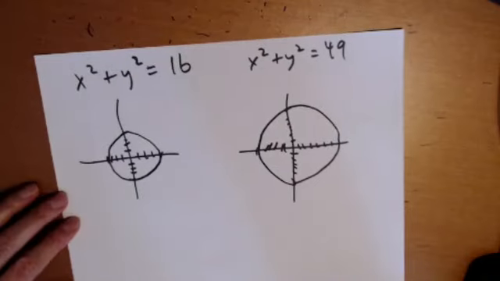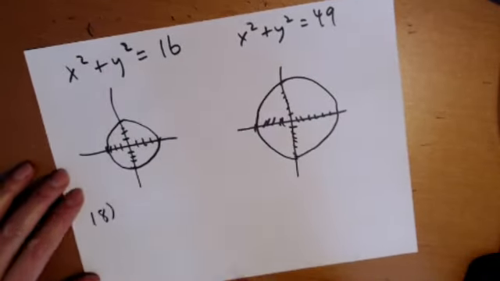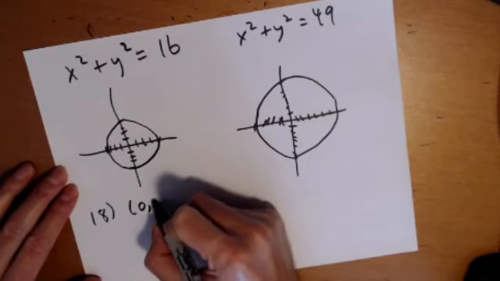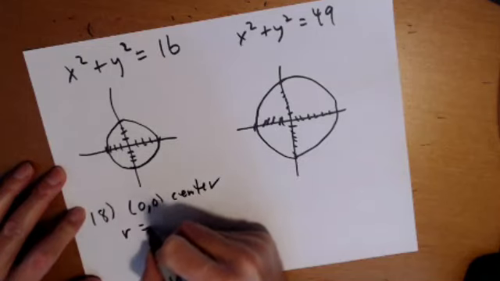Okay. So in number 18, they say write the standard form. It has center (0, 0), just like we have there. Center (0, 0), and in number 18, a radius of 9.